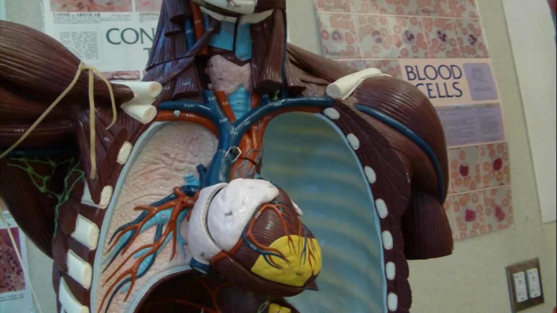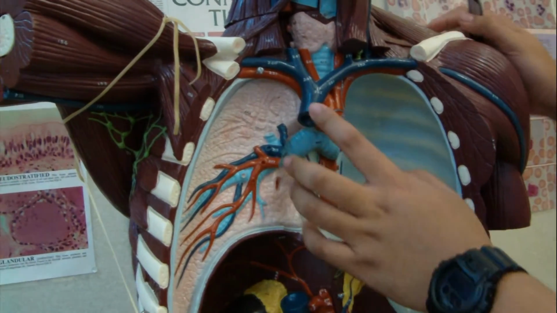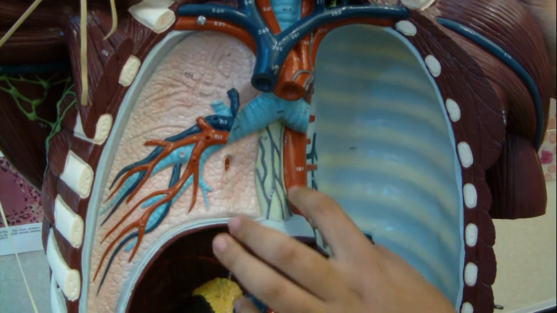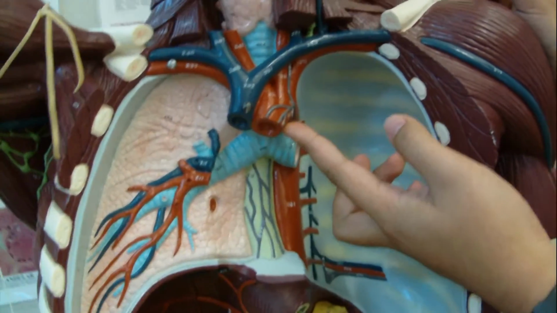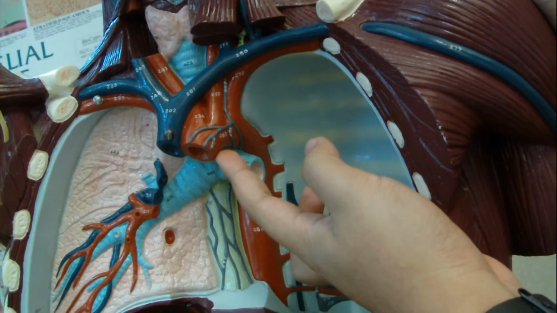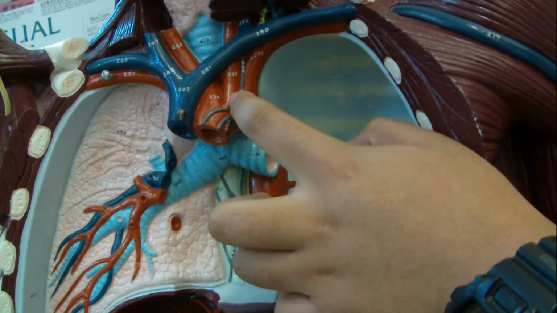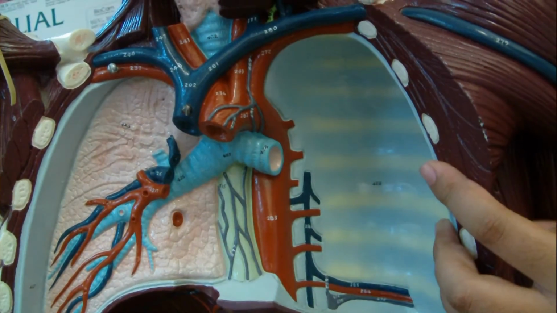Alright, so if we take the heart off, right here, as we go lower, this is the descending aorta. This arch right here is the arch of the aorta. The ascending aorta isn't on the key, but it should be somewhere above the arch of the aorta. So in this area should be the ascending aorta.